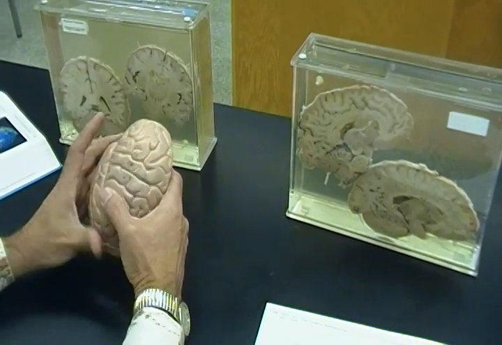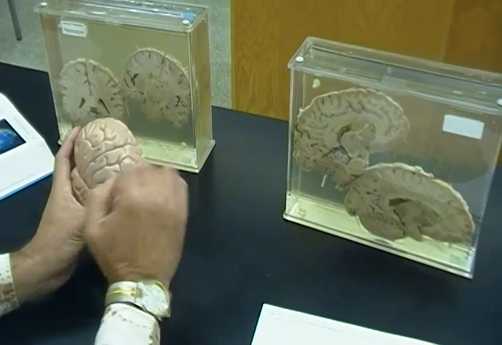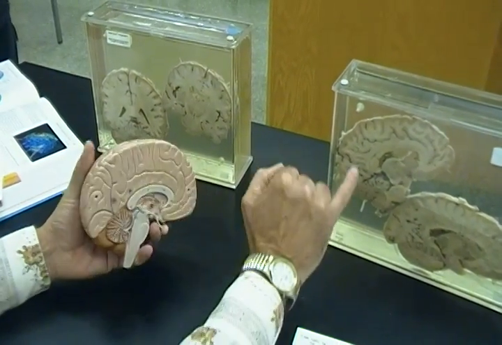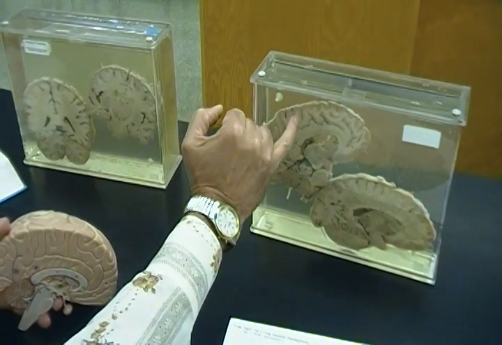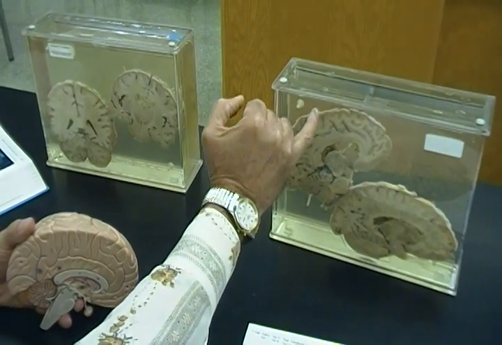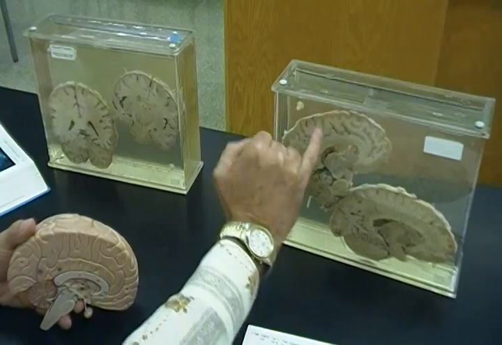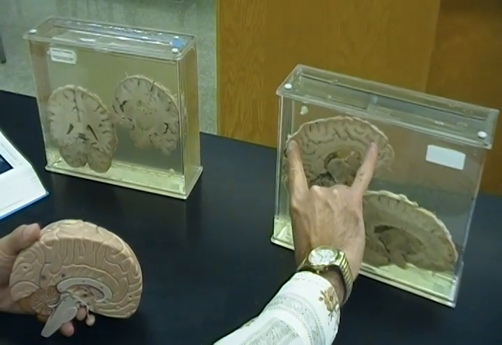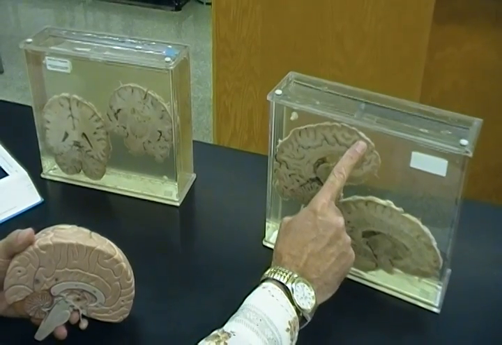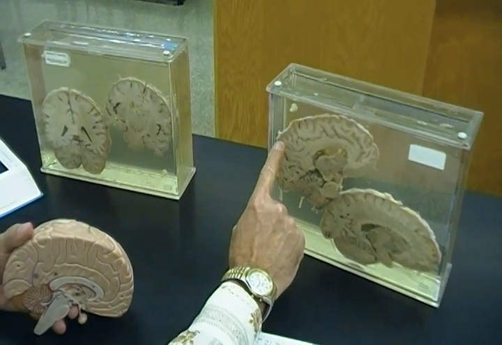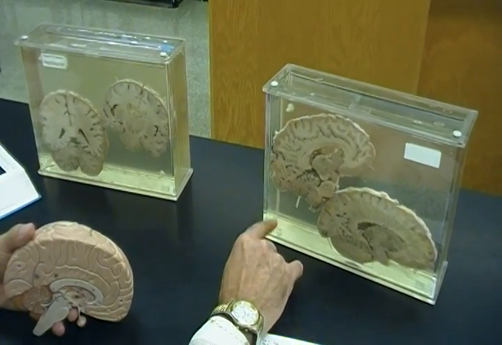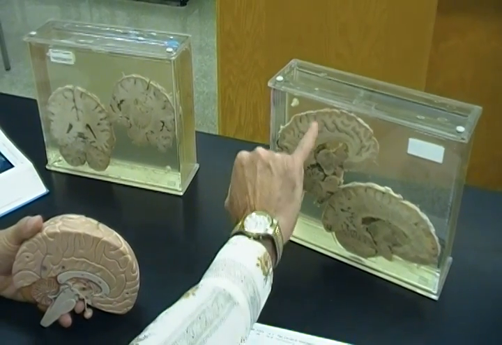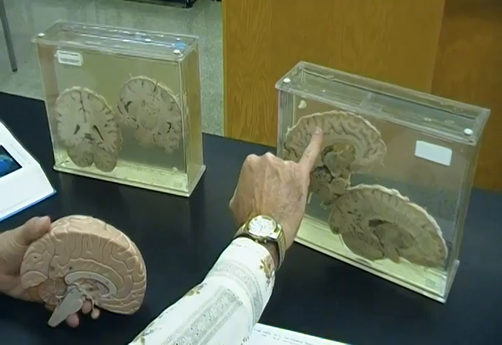There is another one right up here. There's another line right here, and you can see it right here. Central sulcus. Somebody give me a definition. Central sulcus separates what two lobes? Frontal from parietal. Exactly. So we've got the parieto-occipital sulcus. We've got the central sulcus.